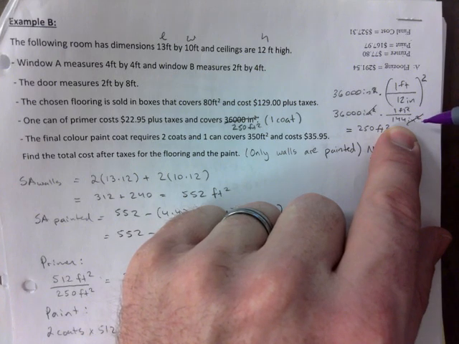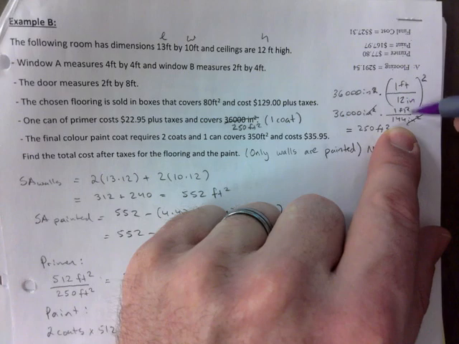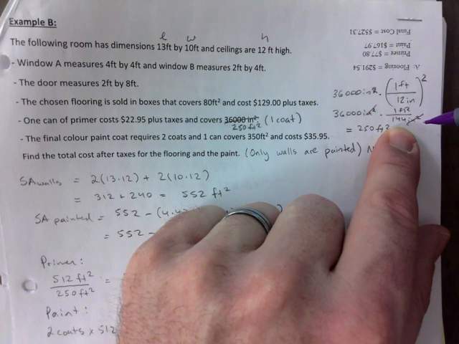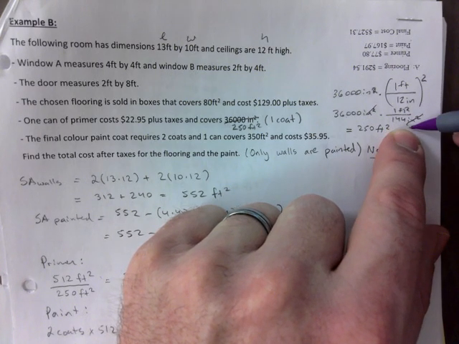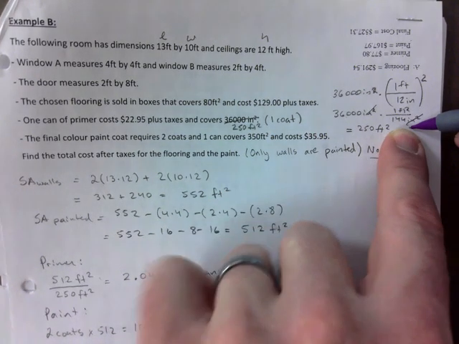I believe that this was on your study sheet. This could be on your study sheet, right? This conversion rate. I don't know if you added that at one point, but I think I did it on the very first page of this unit. We did cover that, right? That 1 square foot has 144 square inches.